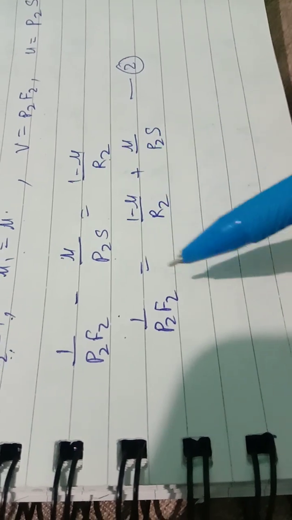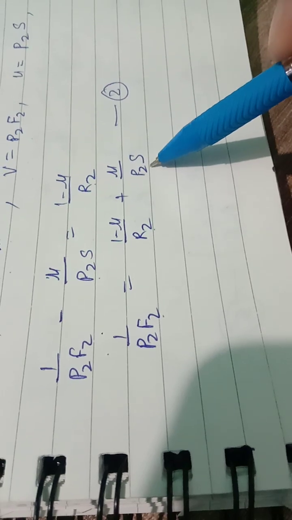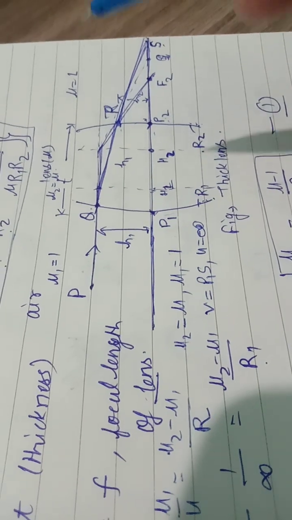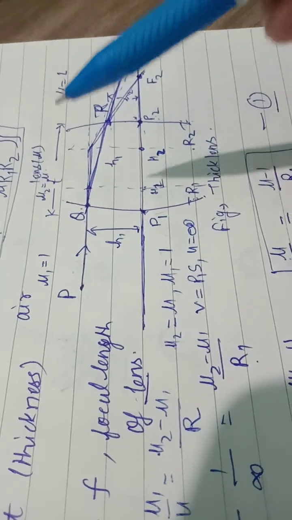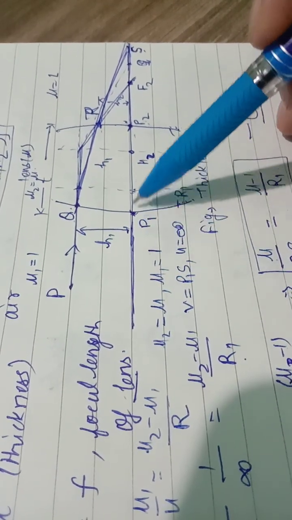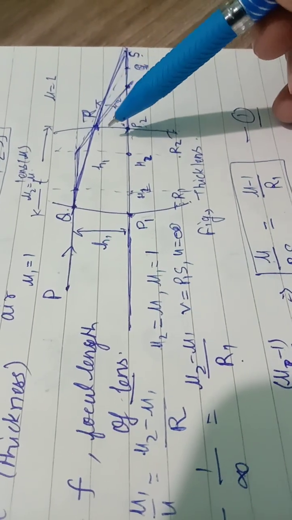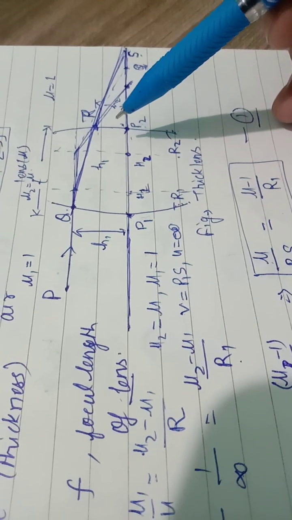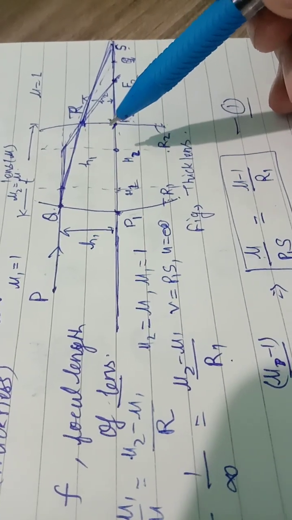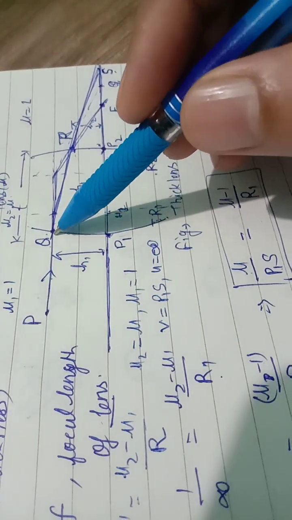Rearrange this equation, p2 f2 equal to 1 minus mu upon r2 plus mu by p2s, and put it as equation number 2. Then our next target is putting all vertical distances in the form of horizontal distances. It means we are now putting all the vertical constants in the form of horizontal.